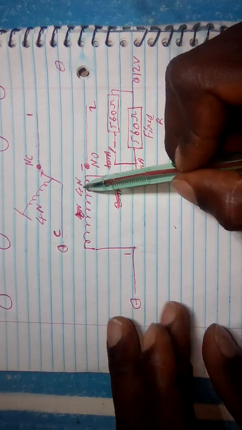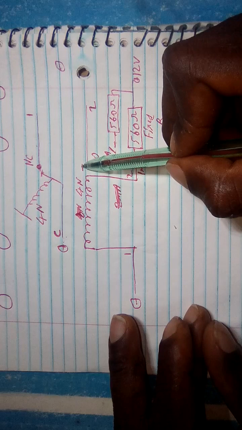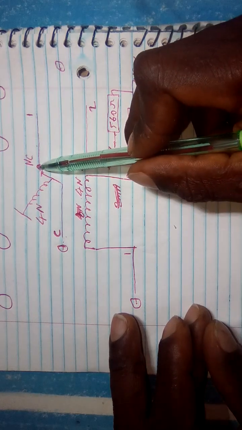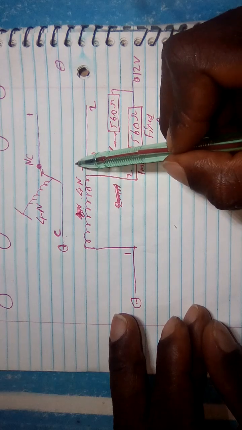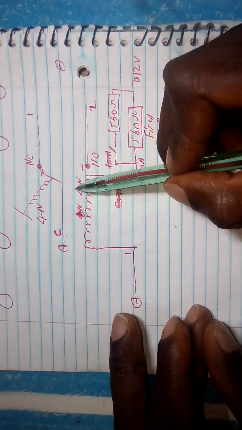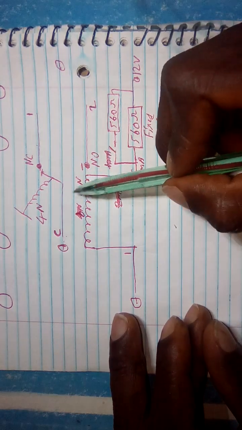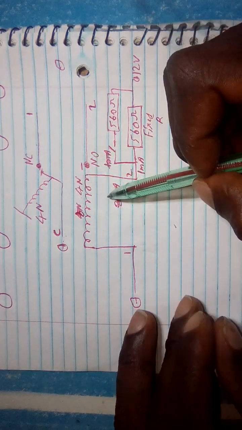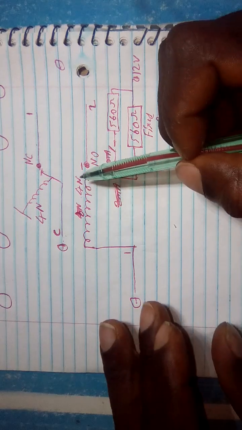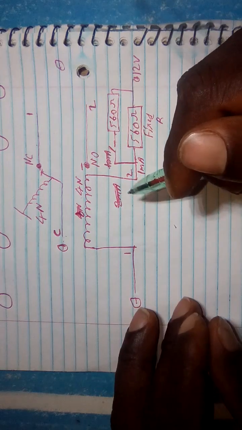But the question here is, will this pin return back to its normally closed contact? The answer here is no, because we have created a torque. We already know that when two forces are equal, no movement is going to take place. They will stand at the same position struggling.